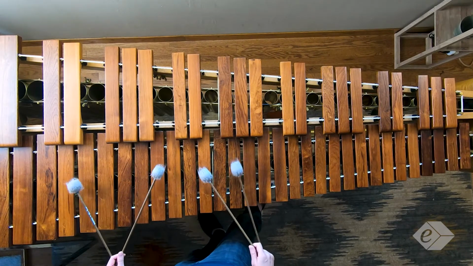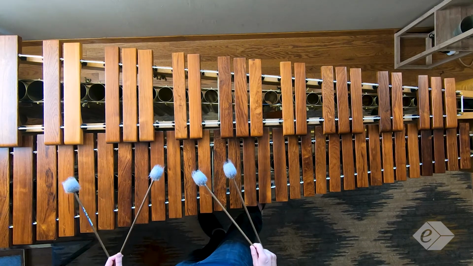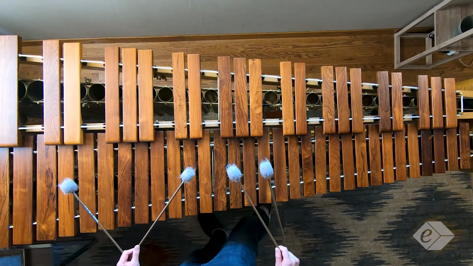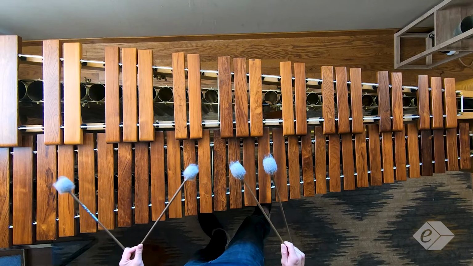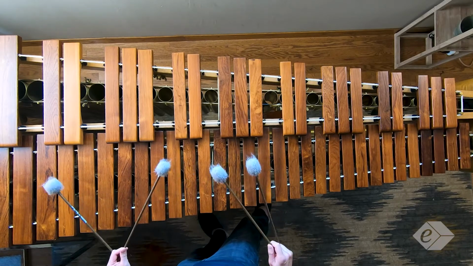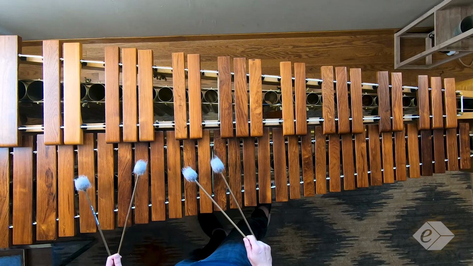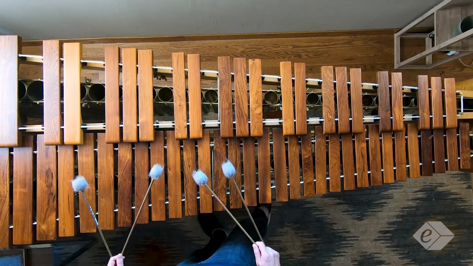Okay, so if we put those together, you get this. Right? Right back down. Past the starting point, and then back to where you started. Okay? So you can make up an exercise for this section on your own.